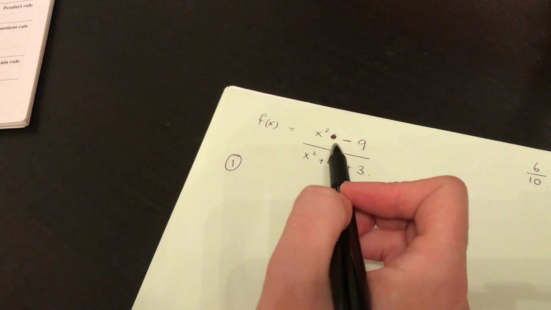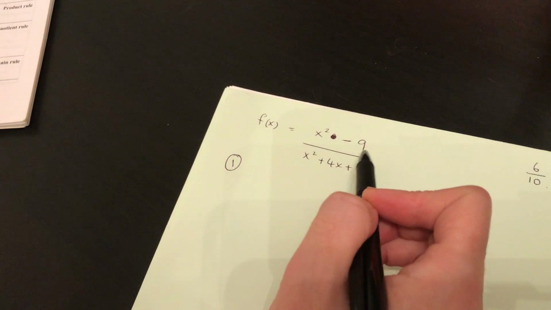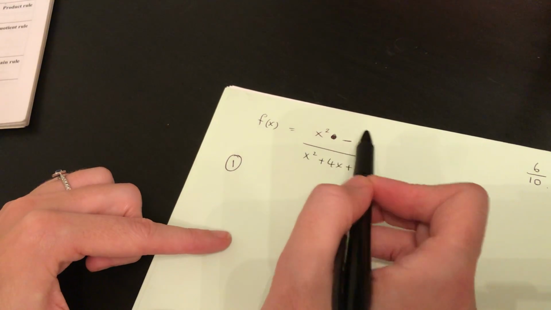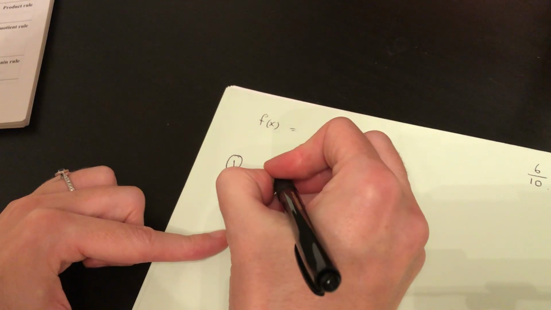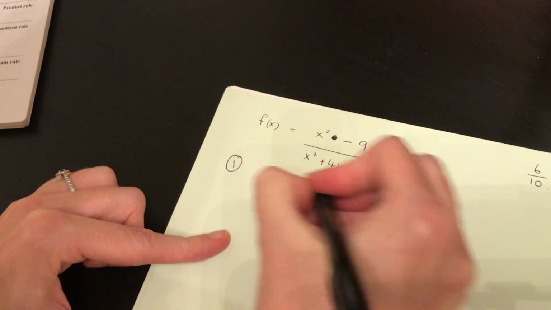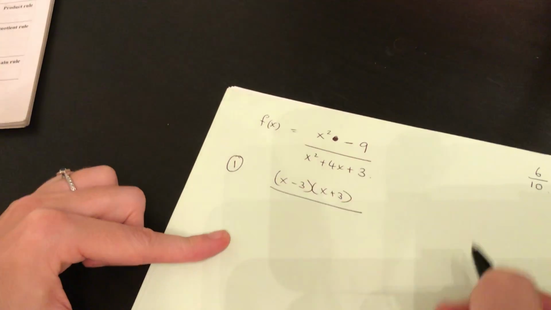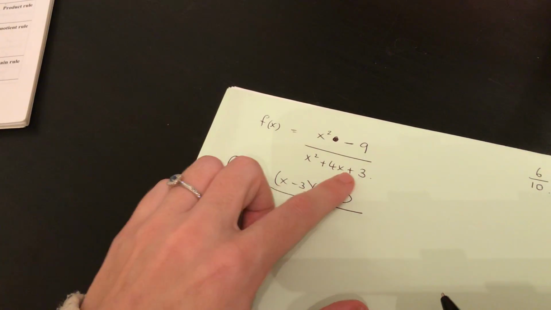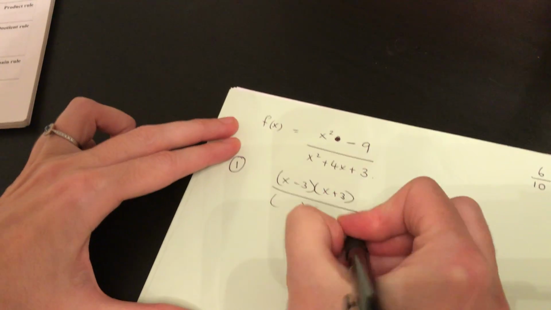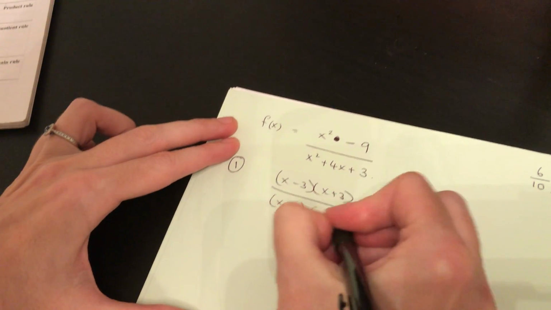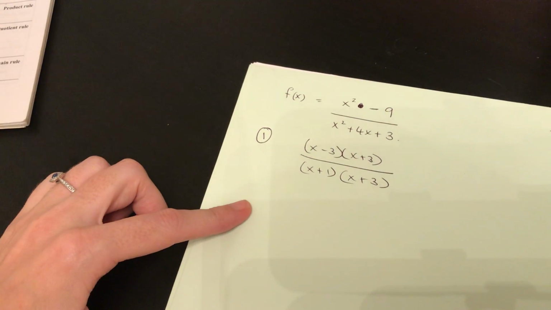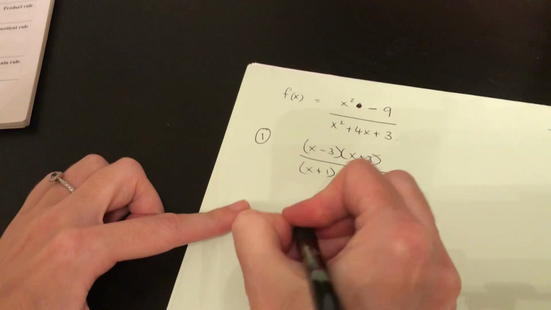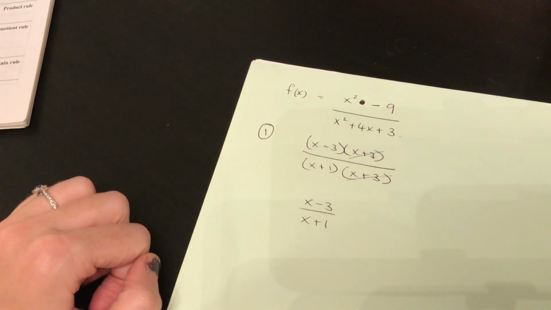Is it grouping? No. Is it a trinomial? No. Is it the difference of two squares? Yes, I can use the difference of two squares here. So I'm going to write it as x squared minus 3 squared, which means the 2 factors are x minus 3 and x plus 3. Here's a trinomial. You should easily be able to factorize those. When you do factorize, you end up with that. The factors in common. So when I simplify this, I end up with that.